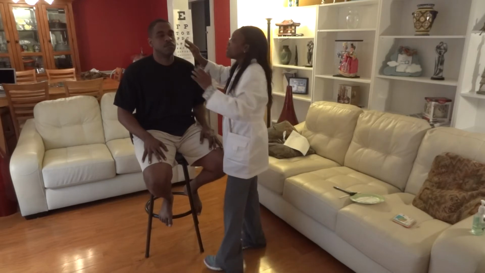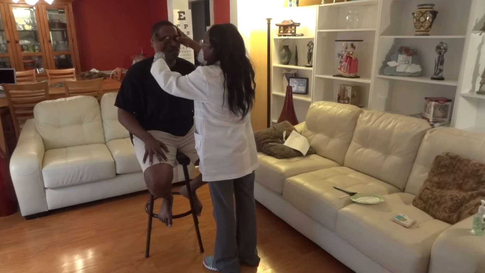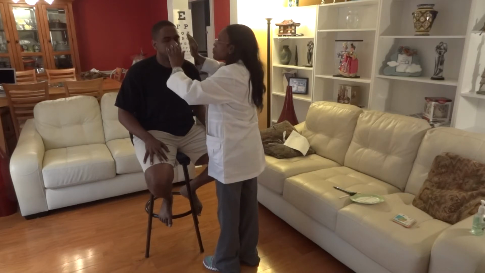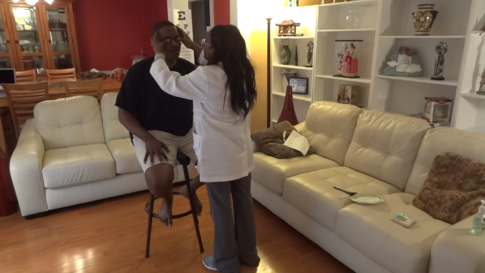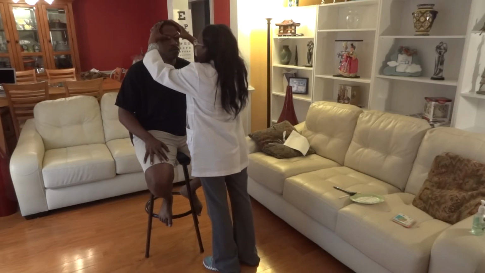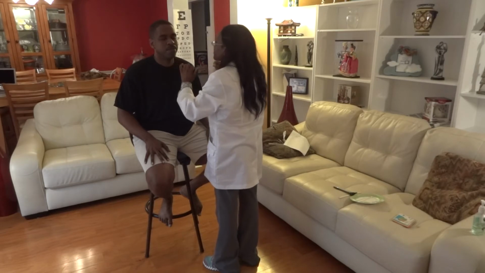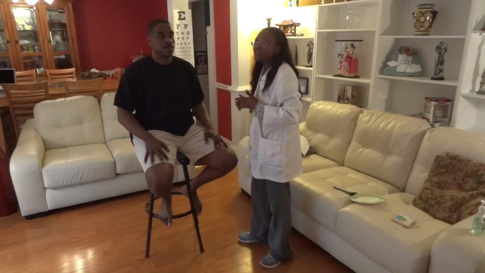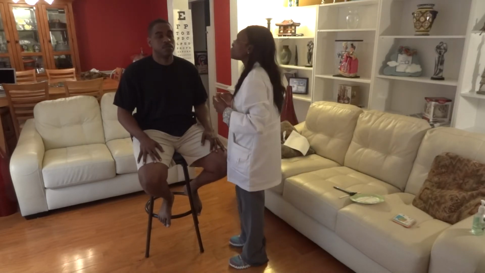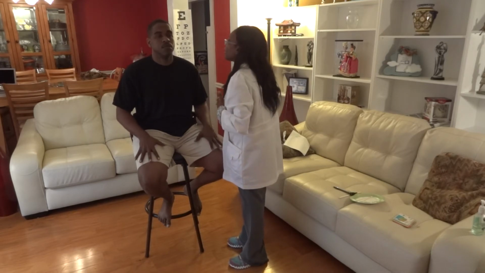Now you are going to palpate the eyelids. Notice that the eyelids cover the eyeballs completely. We're going to palpate the eyelids, palpate the frontal sinuses, and also palpate the maxillary sinuses. Do you feel any tenderness or pain, Mr. M? No, ma'am. Okay, so palpation of the sinuses was within normal limits, no pain, no nodules noted.